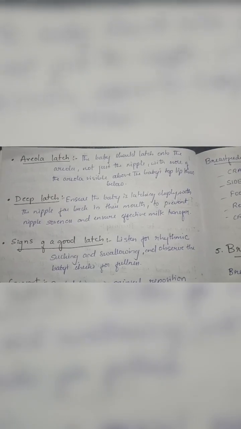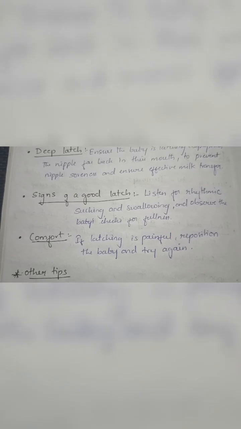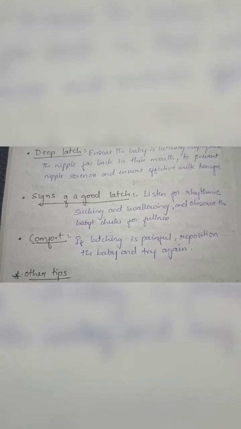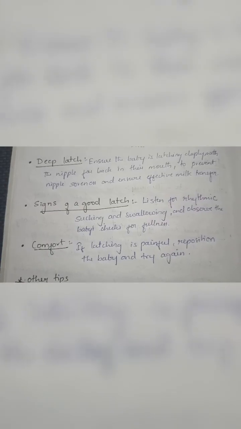Deep latch. Ensure that the baby is latching deeply with the nipple far back in their mouth to prevent nipple soreness and ensure effective milk transfer. Signs of a good latch. Listen for rhythmic sucking and swallowing and observe the baby's cheeks for fullness. Comfort. If latching is painful, reposition the baby and try again.